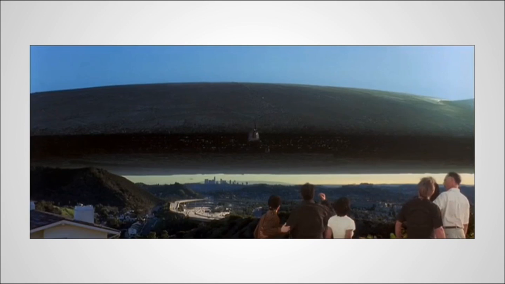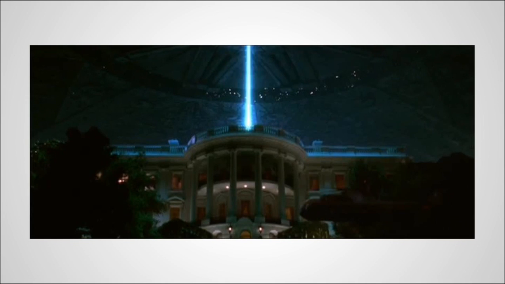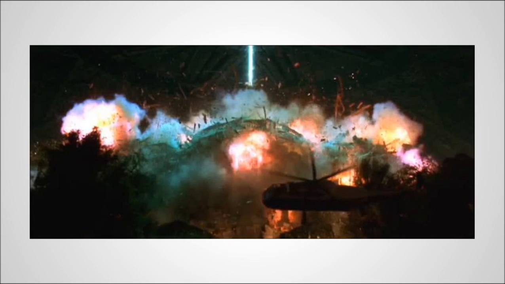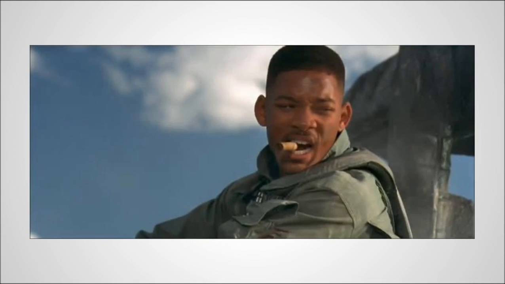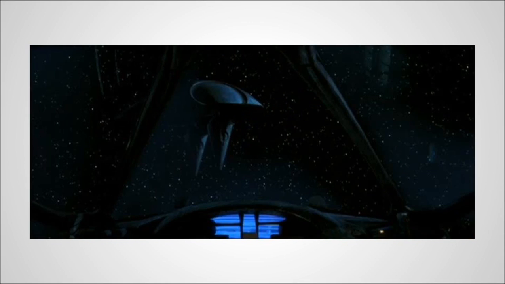In a world where aliens have invaded and blown up the White House, one cocky pilot and one wacky IT worker are going to try to upload a virus to the alien mothership before it destroys the Earth.